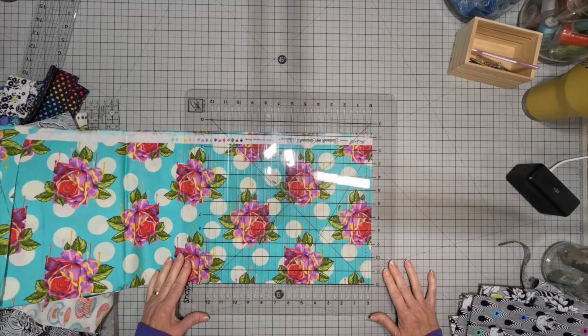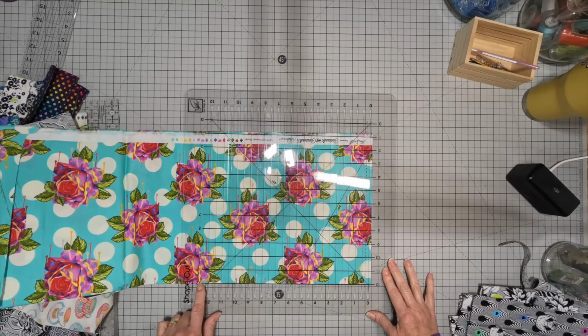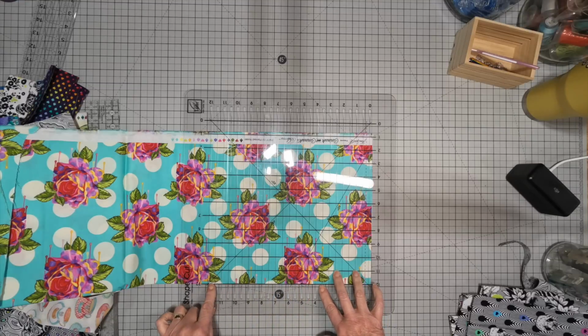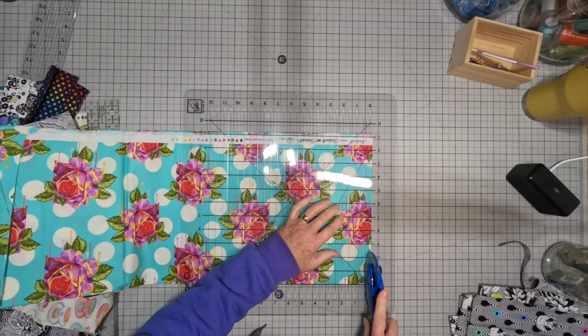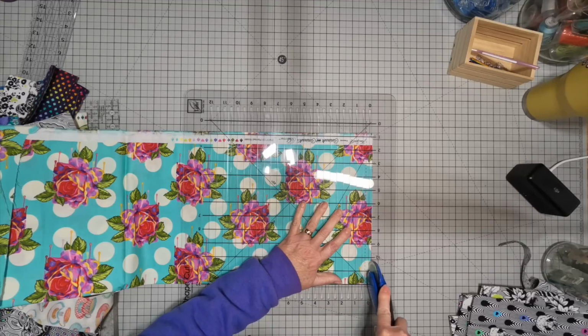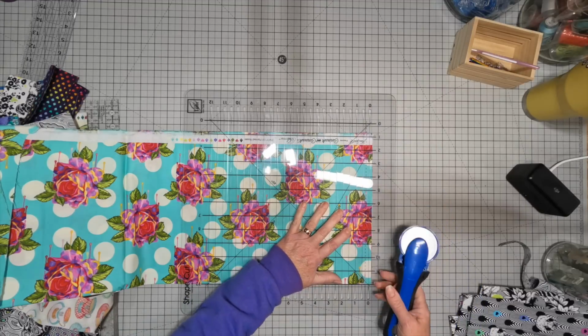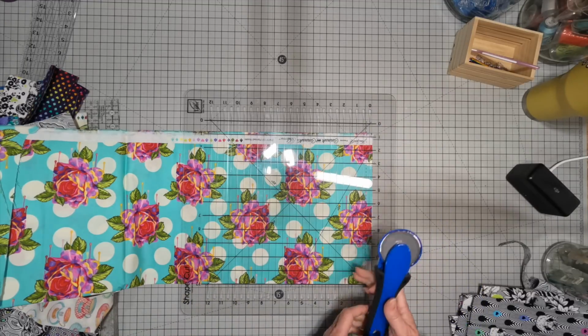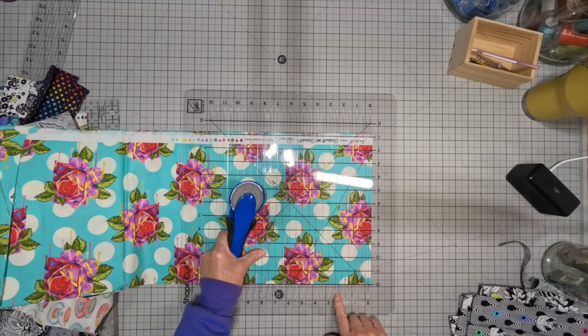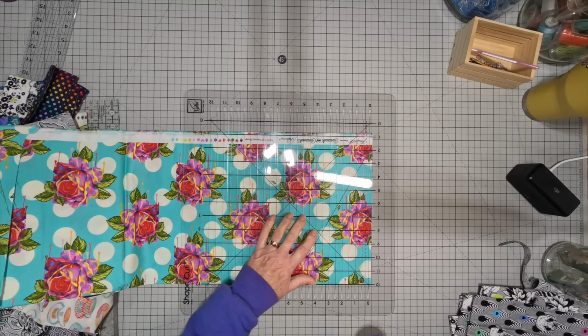And then I will line up this black line with the fold of my fabric. So the first thing I'm going to do is I'm going to cut the 0 line. So that is going to get rid of anything that is uneven on the edge of your fabric. Then, because I'm cutting jelly roll strips, I'm going to cut at the 2.5 inch mark.